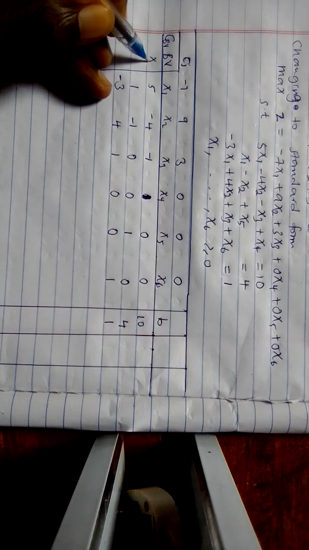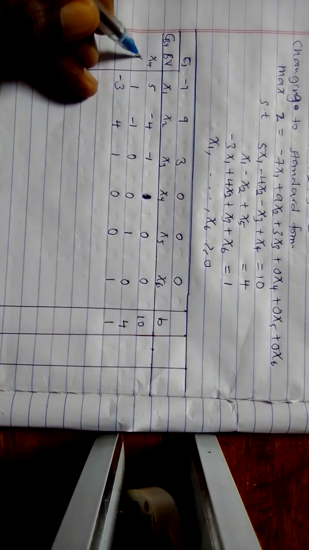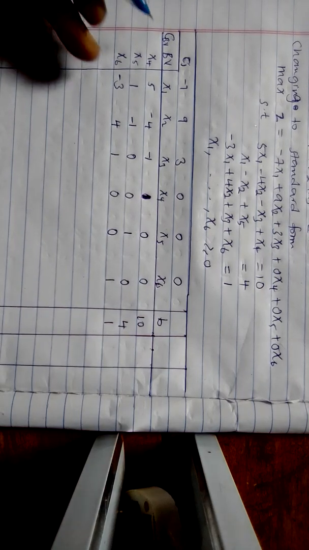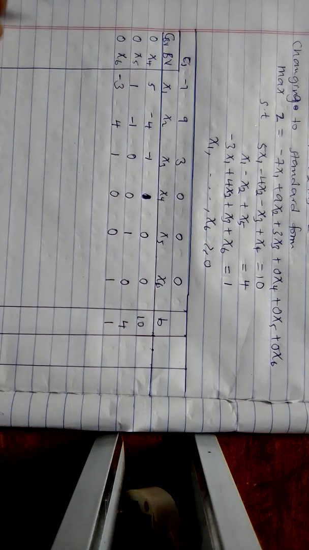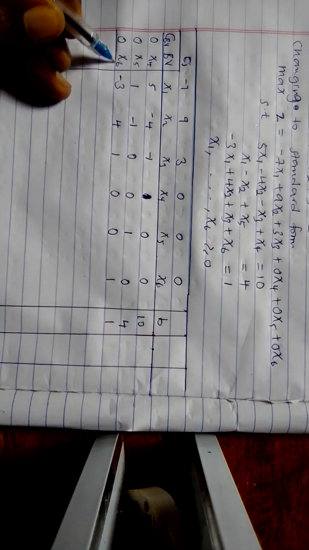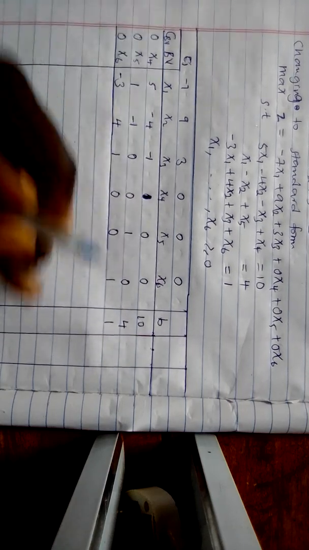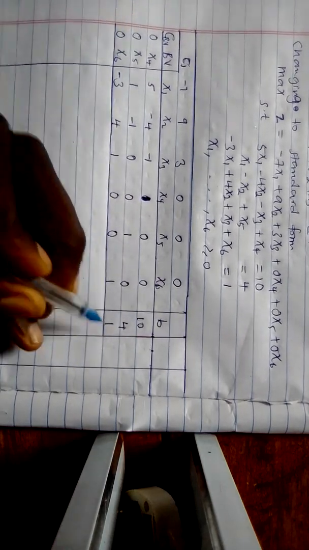We have x4, x5, and x6. What are their coefficients? We have a 0, a 0, and a 0. Those are the coefficients of the basic variables. Is that clear?